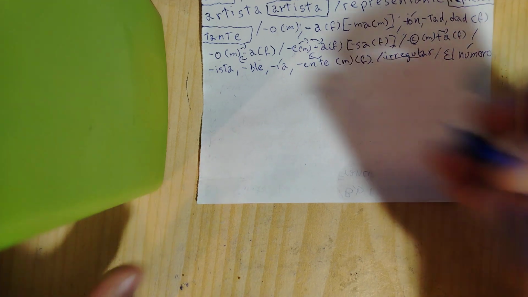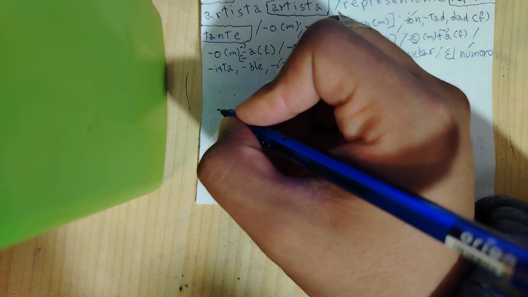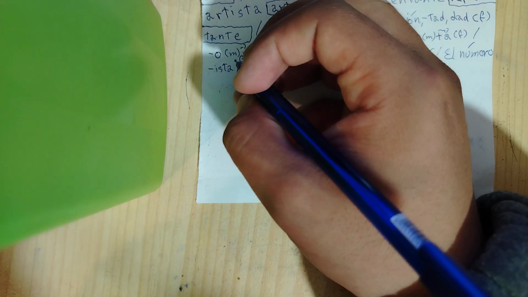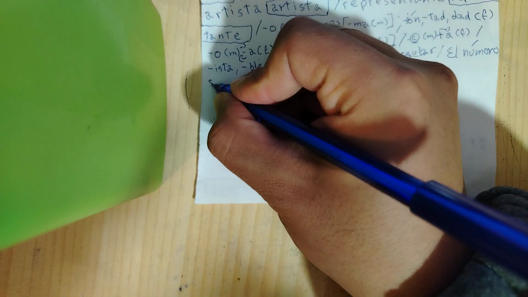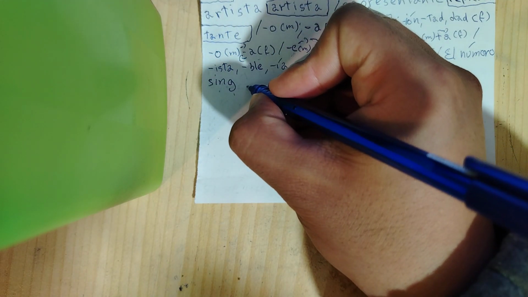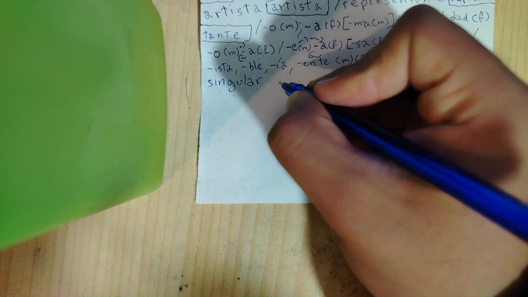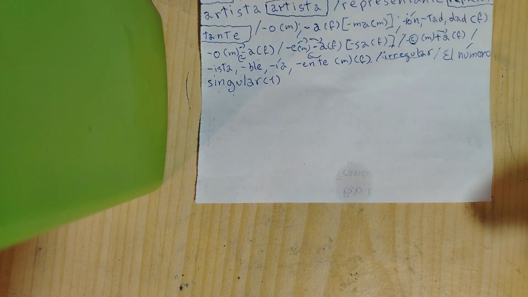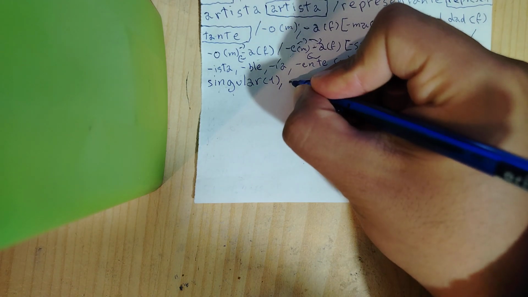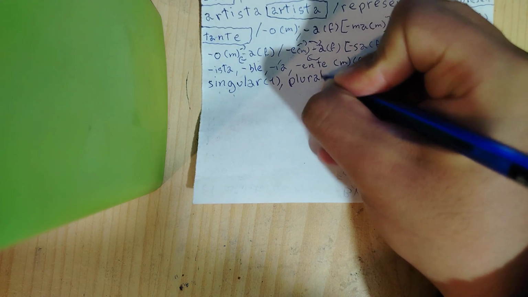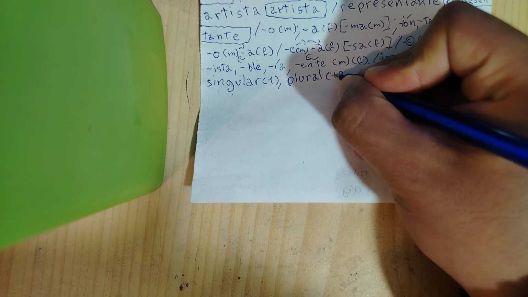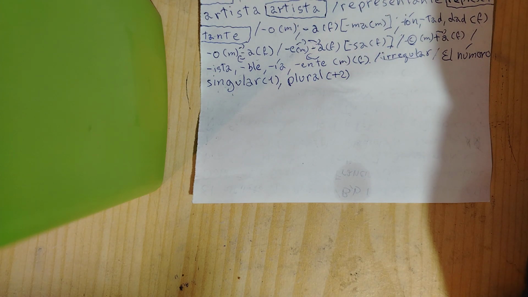Okay, so now el número of el sustantivo could be singular or plural, more than one.